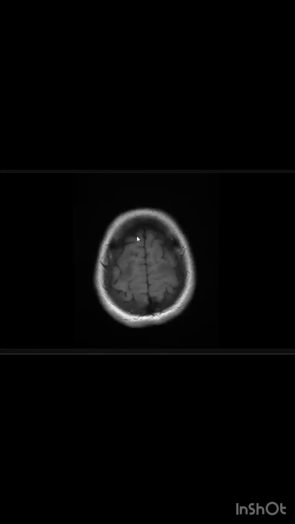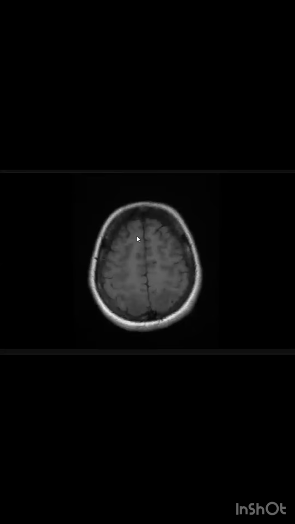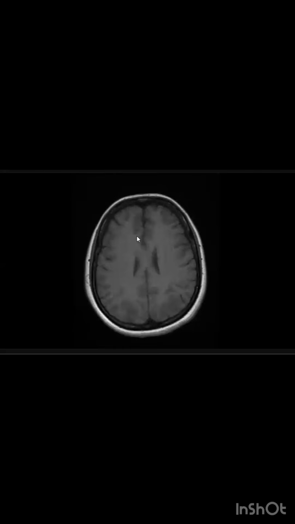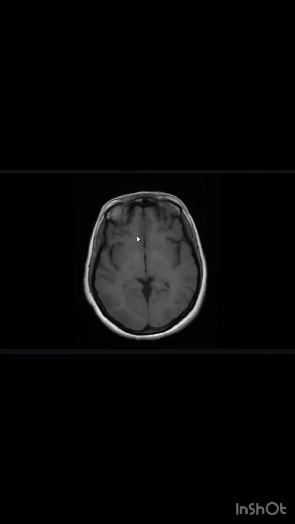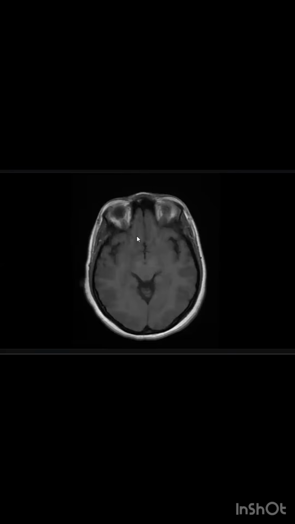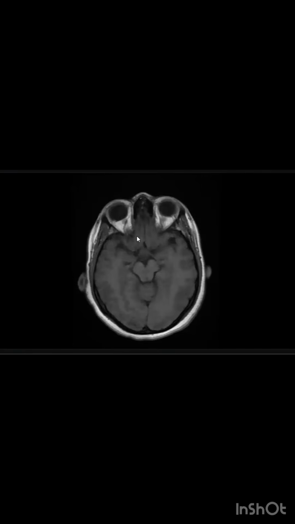These are axial slices of the MRI brain, T1 weighted images. I'm scrolling from cranial to caudal and looking for any abnormality.